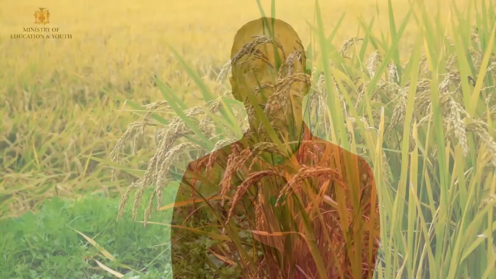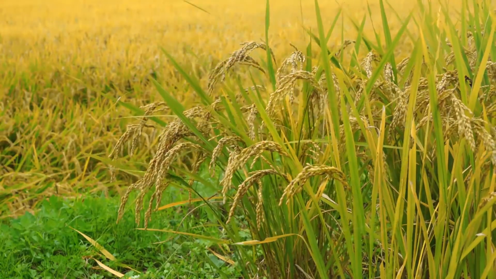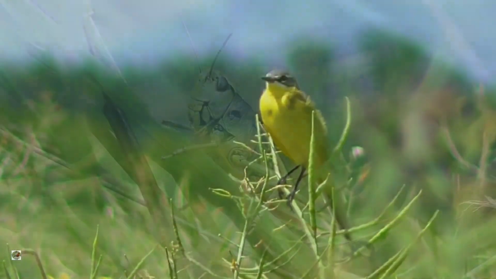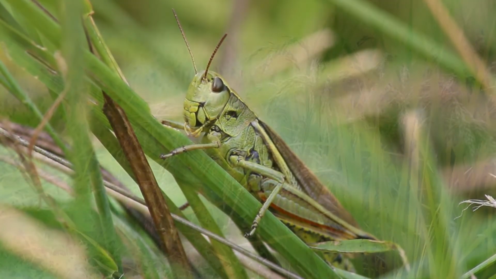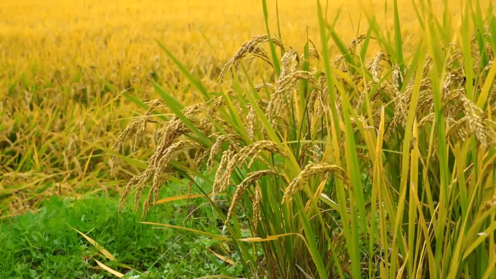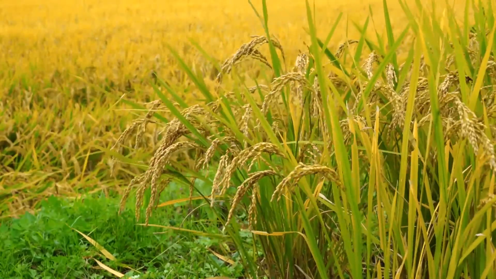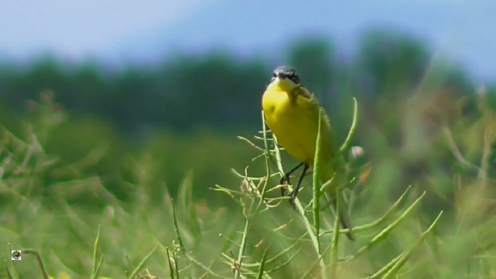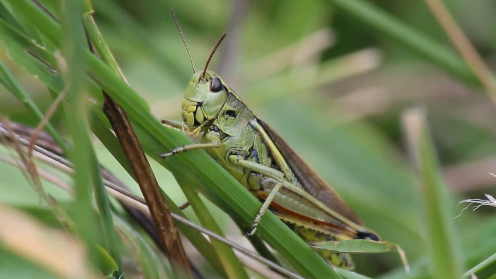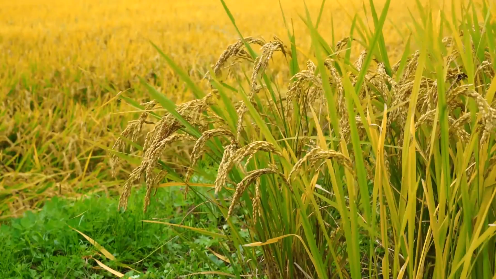All right, so we're going to look at another scenario. So we have a rice field, and in that rice field, we have birds and locusts. So the birds and locusts in that field eat rice plants, right? And the birds also eat the locusts. So we can use that information to create a food chain. All right? Good? So we're starting with our rice plant.